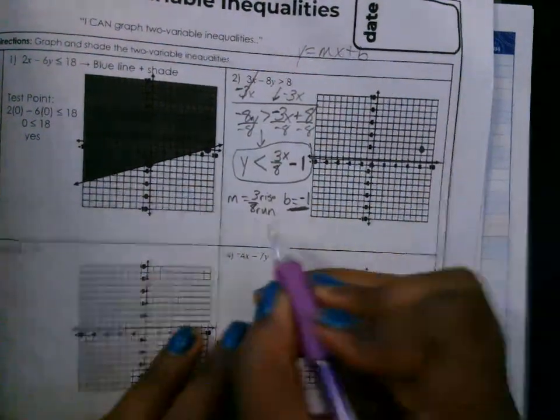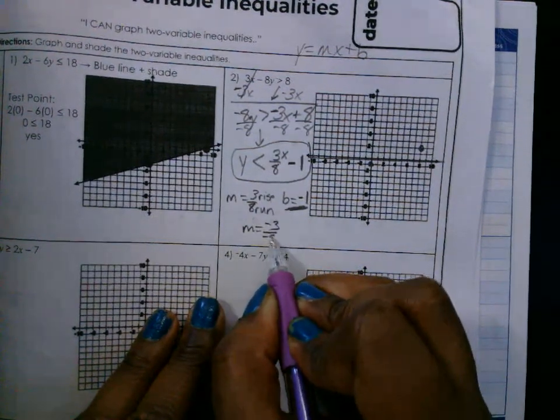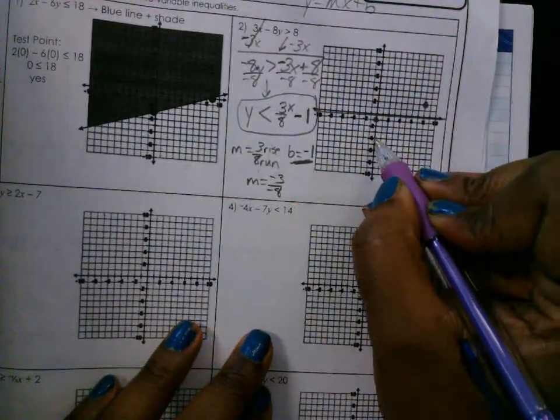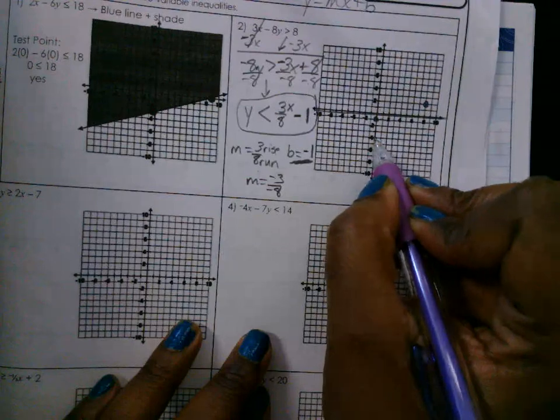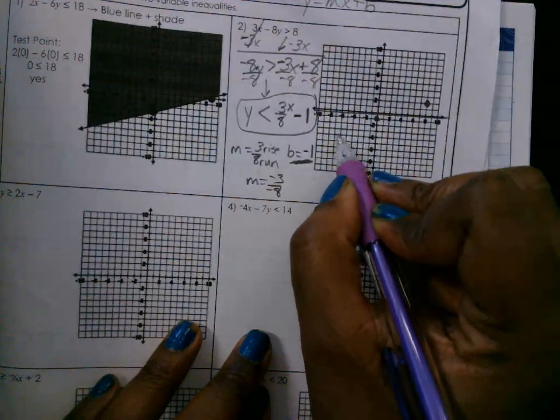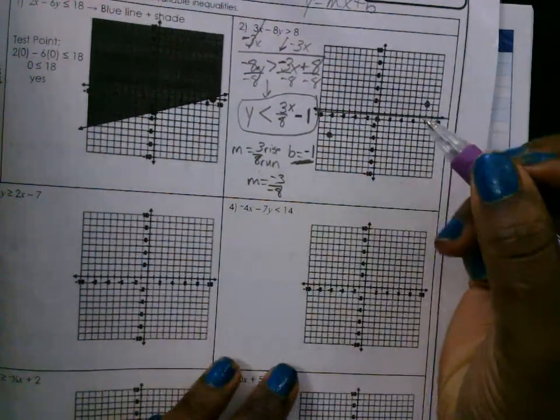If I want points in the opposite direction, I do -3, -8, which is still positive, right? So instead of going up 3, go down. 1, 2, 3. Instead of going to the right, go to the left. 1, 2, 3, 4, 5, 6, 7, 8. That's how we put points in the opposite direction.